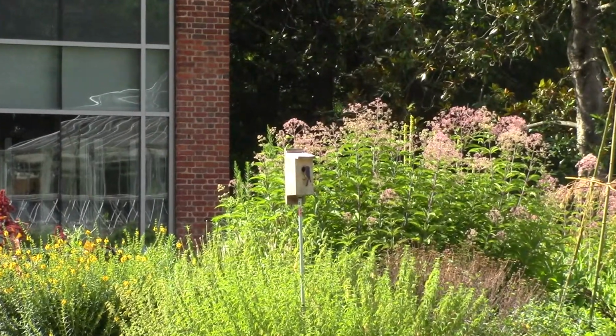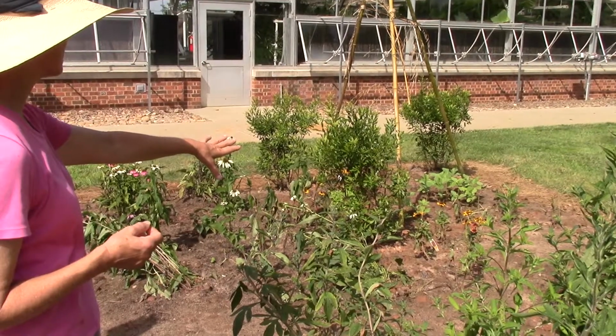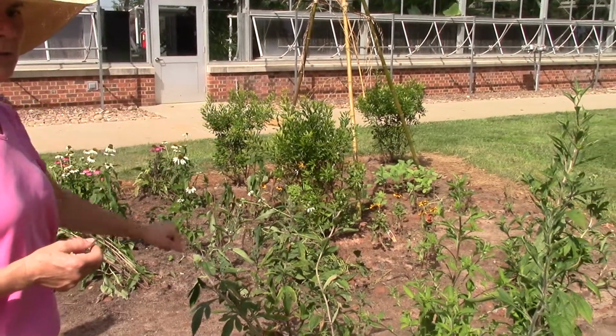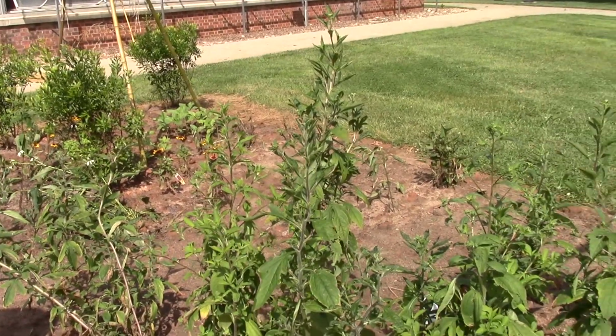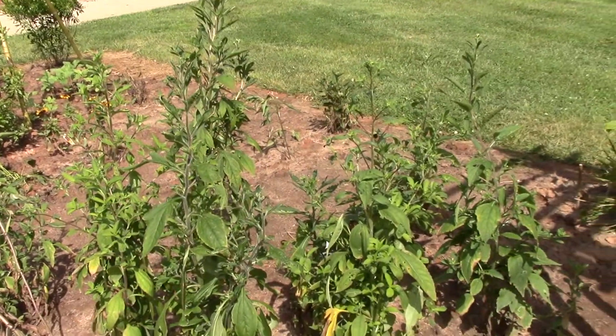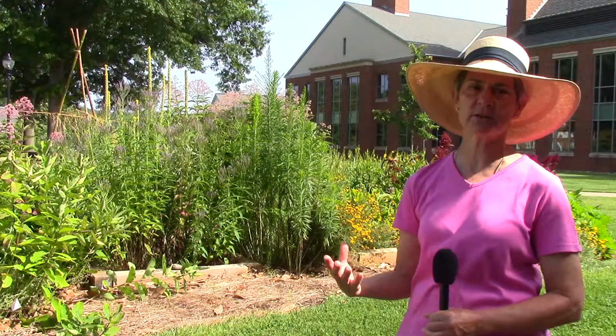If you can envision that originally this whole triangle here was grass. That's all that was out here. And now we have a lot of diversity brought into this area. And so we have the insects coming in. We have the birds coming in. And so this is a much more powerful space now that that's occurring.